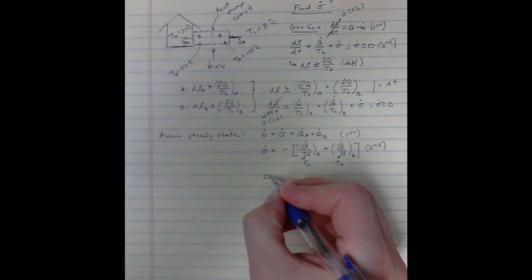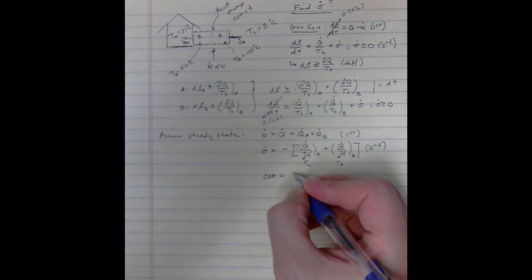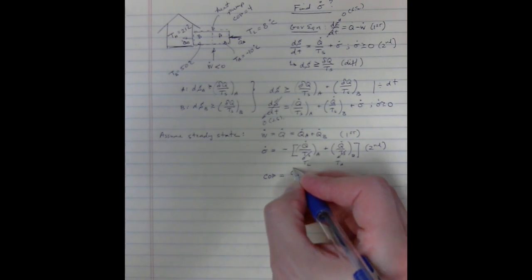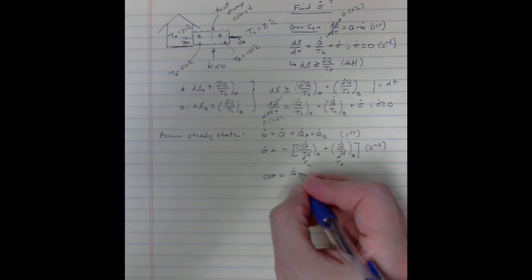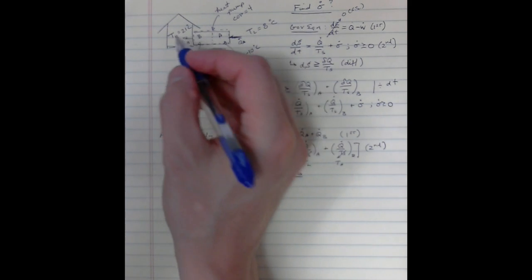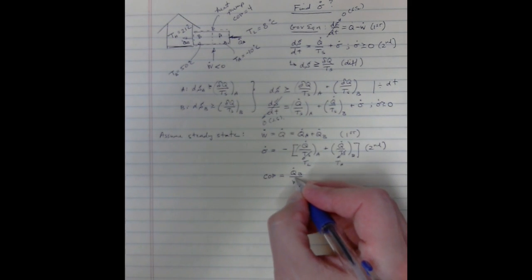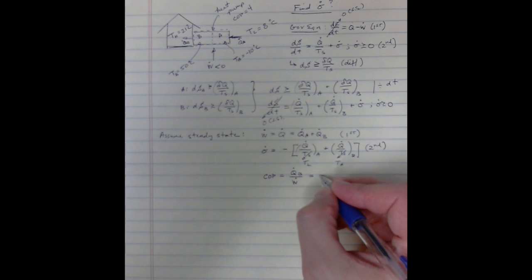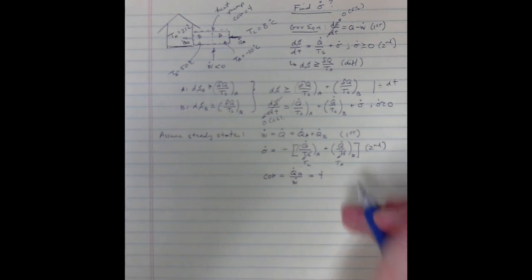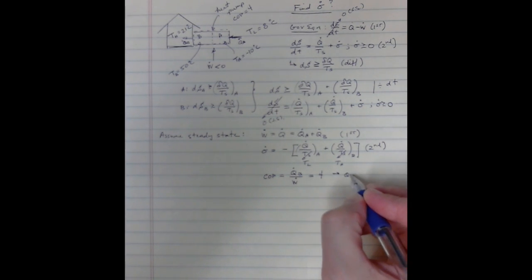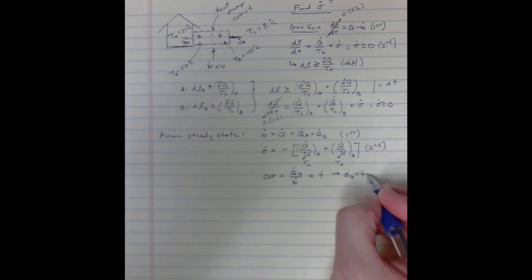Lastly, our coefficient of performance for a heat pump is the heat out, in this case Q dot B, over the work that I'm putting into this thing. This is 4 in our case. In other words, Q dot B equals 4 times W dot.